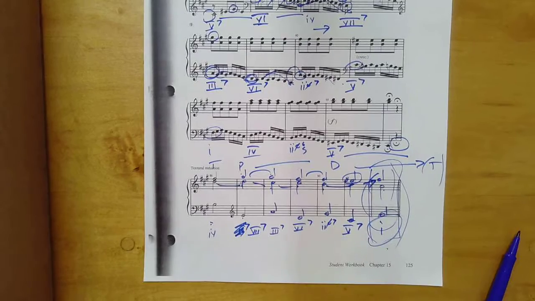So that's the piece, page 125. And that's all for now.